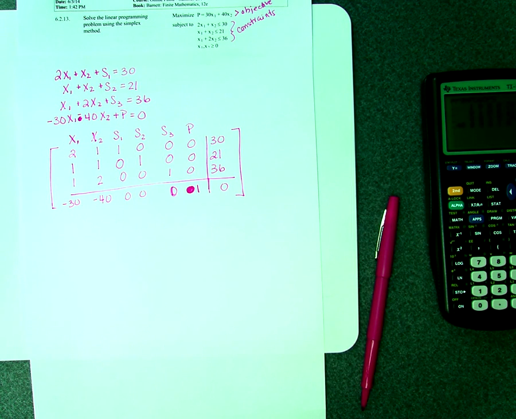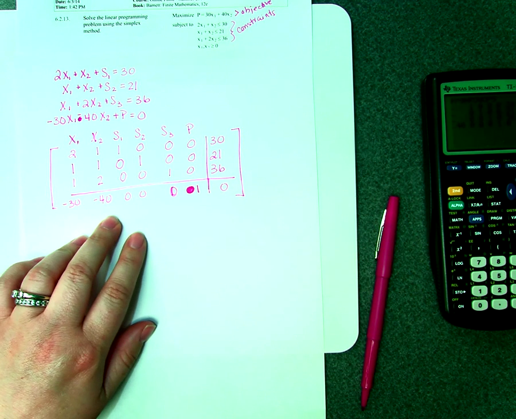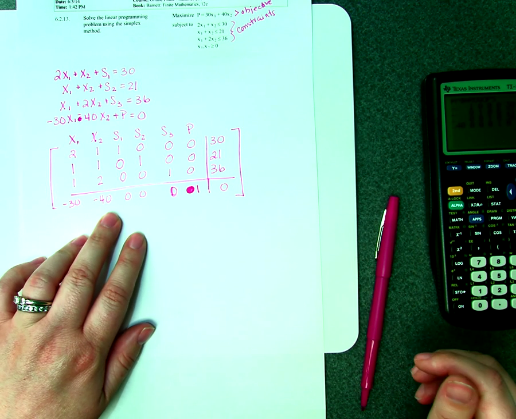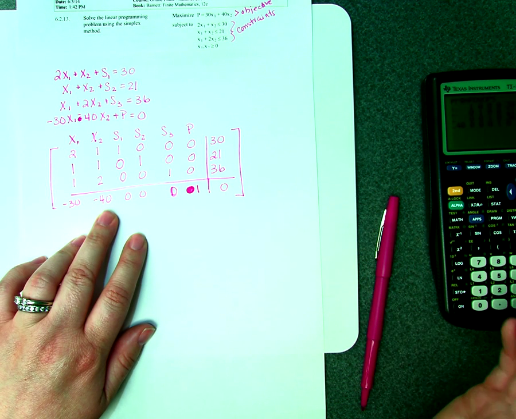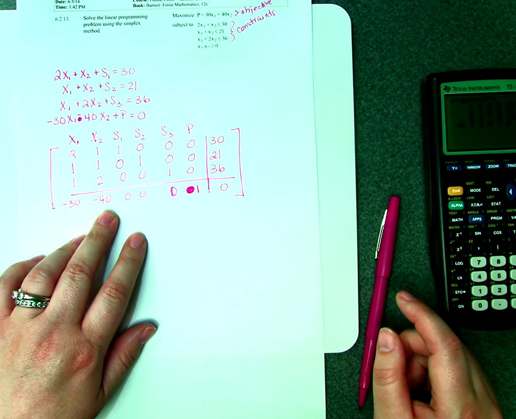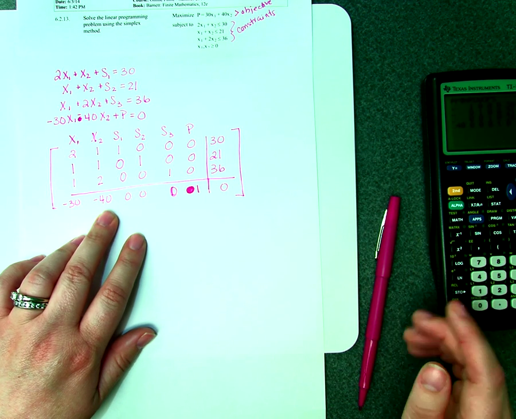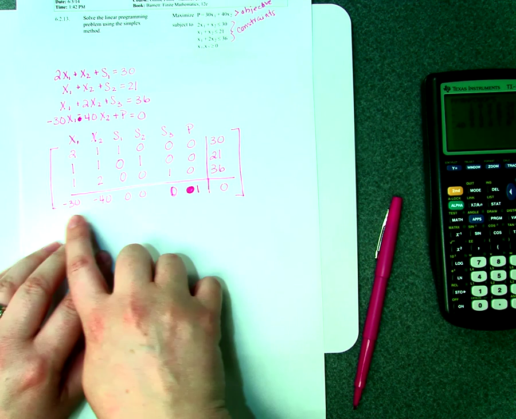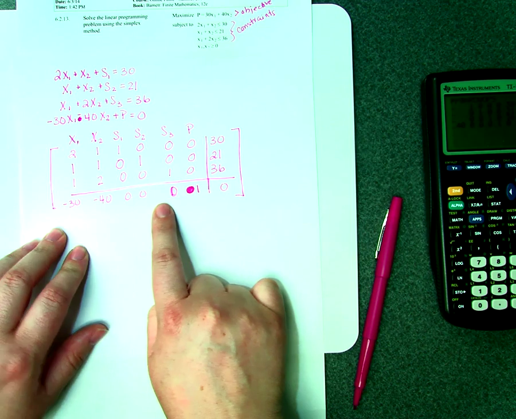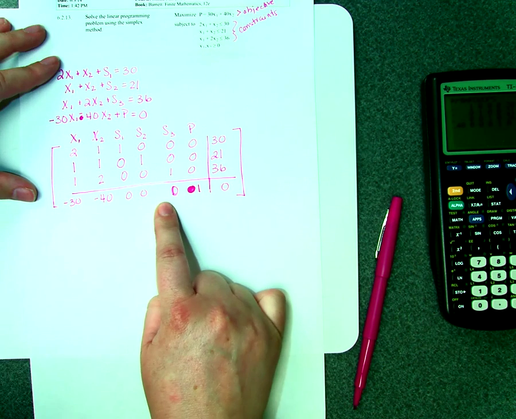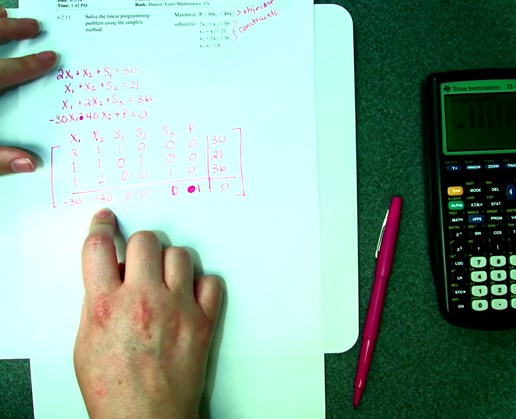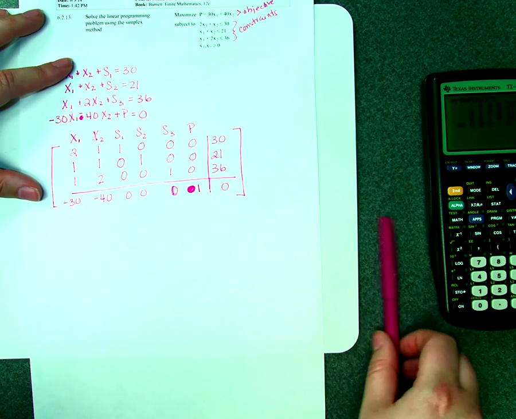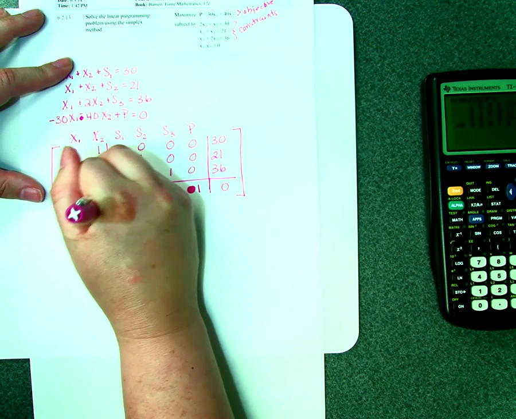So next, we need to decide which one of these columns is our pivot column. So for a standard maximization problem, what we do is we look for the largest, if you will, negative indicator. It's called the most negative indicator. So looking down here at the row for our objective function, I notice that 40 is the biggest negative number. So this is my pivot column.